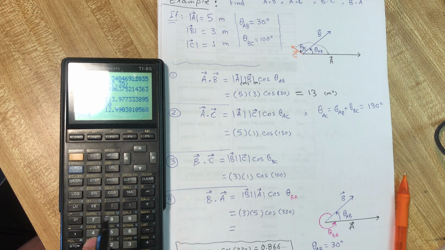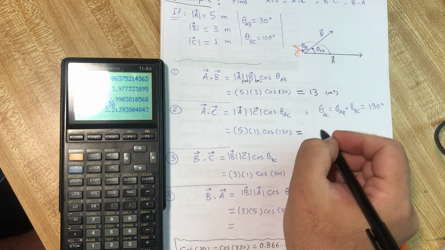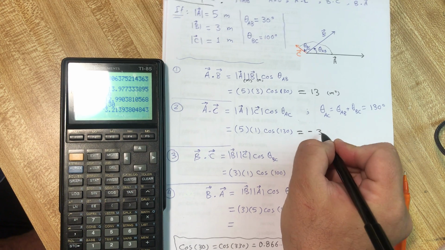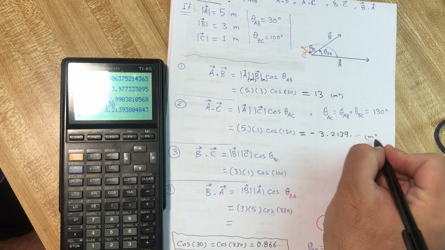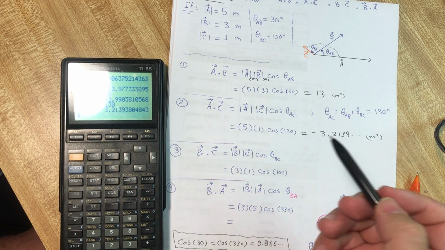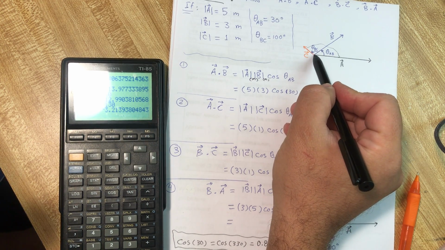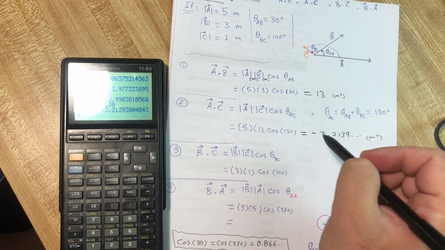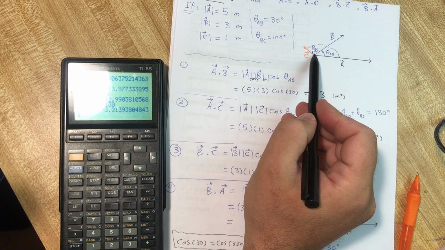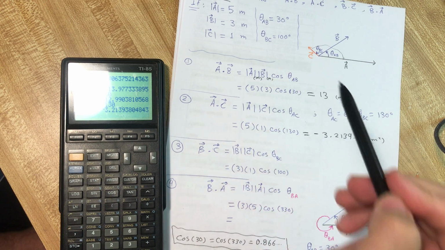5 multiplied by 1 multiplied by cosine 130 will be negative 3.2139 and so on meter squared. The negative sign gives us a hint that the total area is in the negative direction. We will talk about that later, but if you look here at C and A, they are in opposite directions in the X direction, okay?